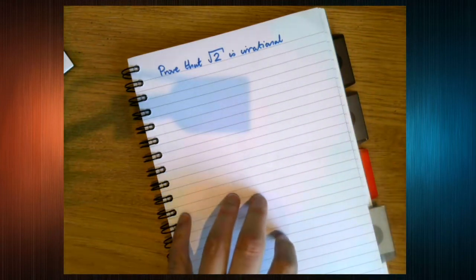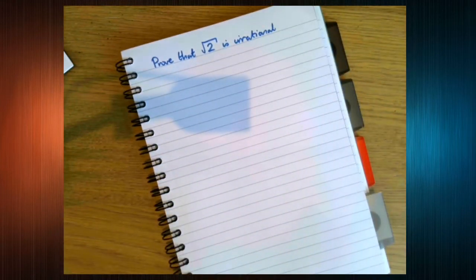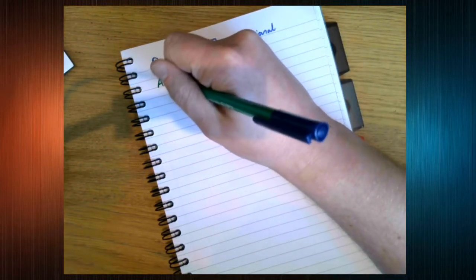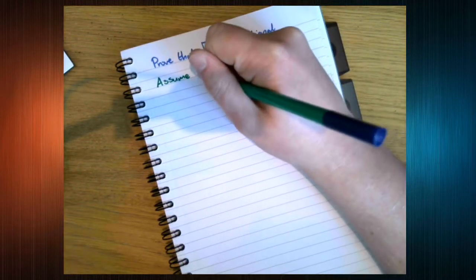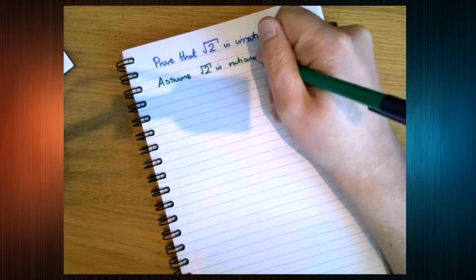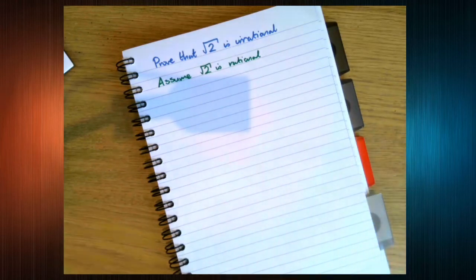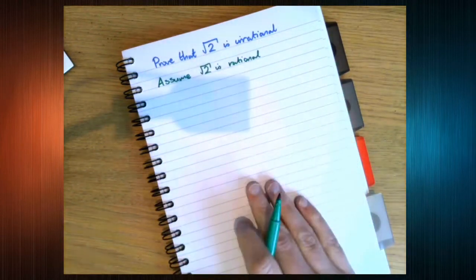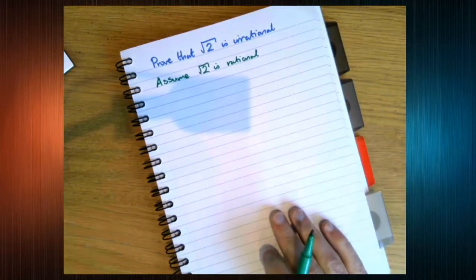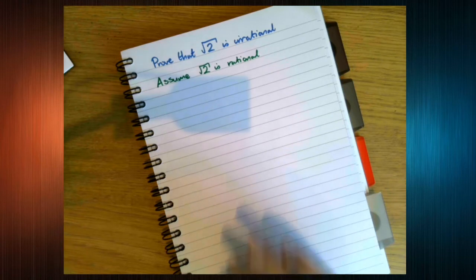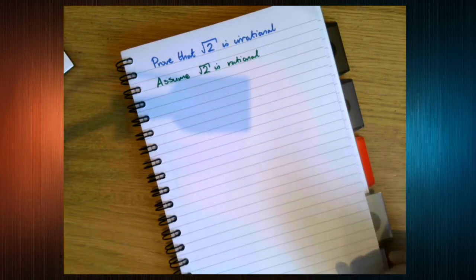The first thing to do is assume that it can be rational. The negation of this one is very straightforward because there's no ambiguity with this statement. It's just, this is true, so we're saying it's not. The thing with this is, what does a rational number mean?